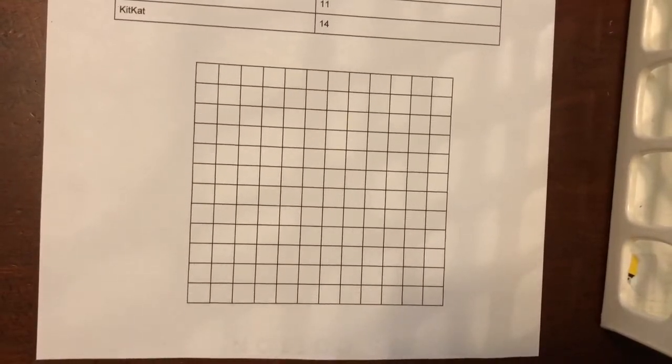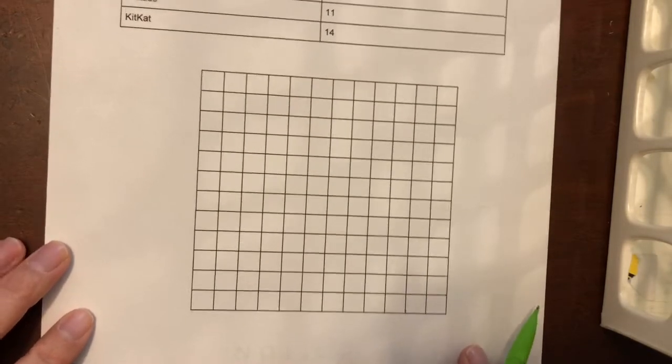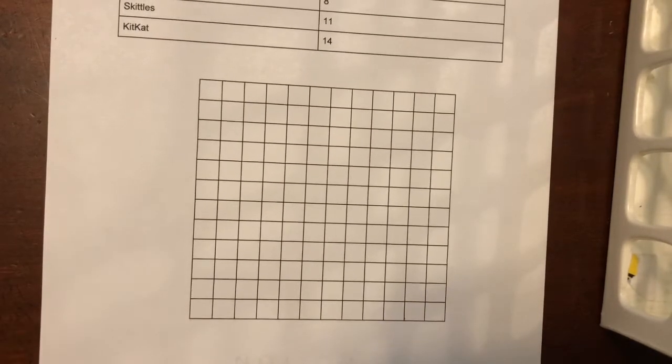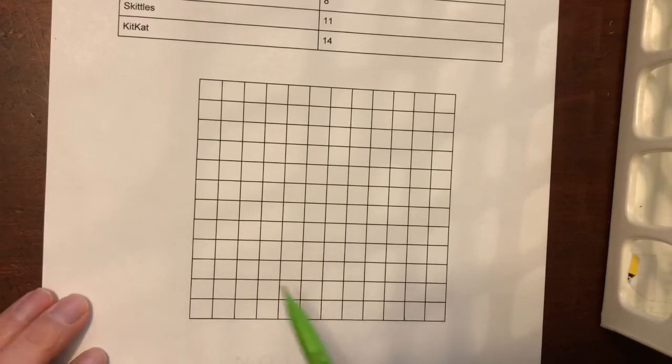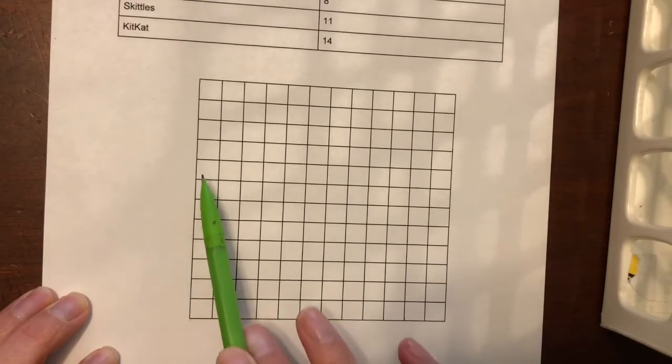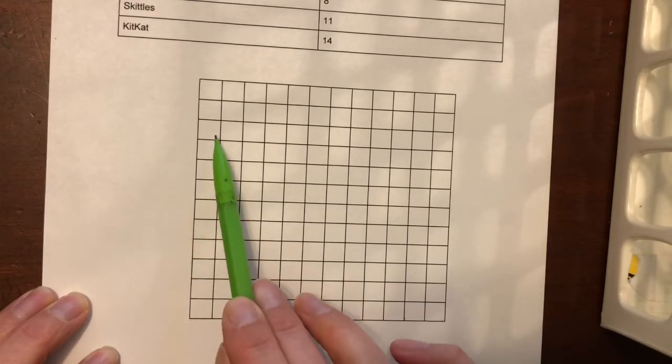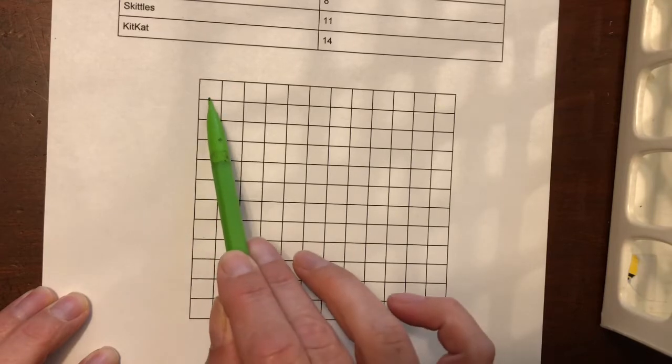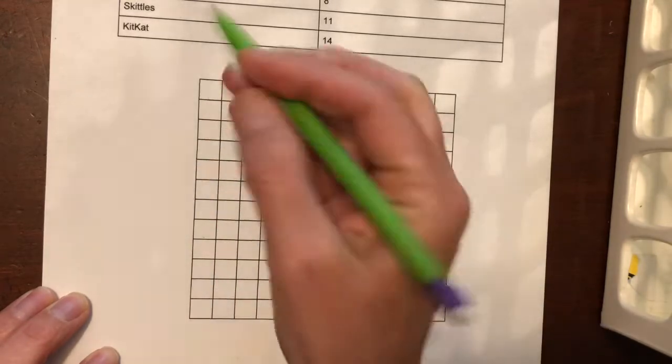Okay, we are going to start with our practice graphing. So the first thing we do when we're setting up a graph is we want to determine the scale that we need to fit our graph. Okay, so we're just going to start by counting the lines. So we've got 1, 2, 3, 4, 5, 6, 7, 8, 9, 10, 11, 12. Okay, so we've got 12 lines.